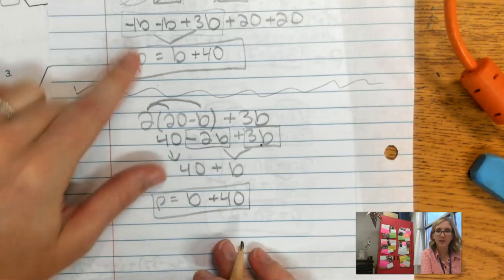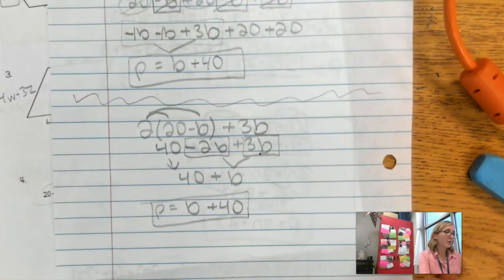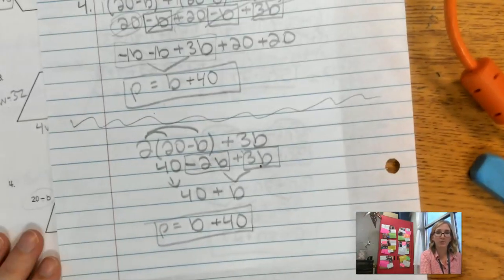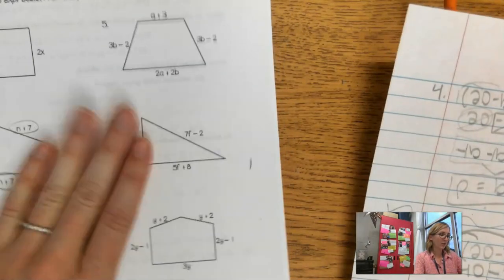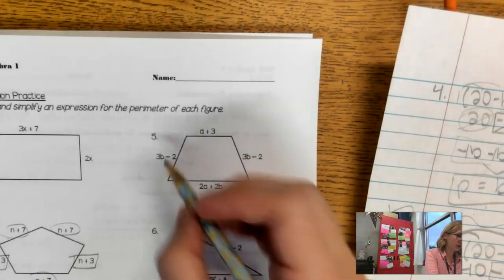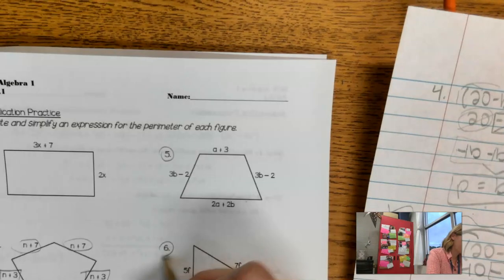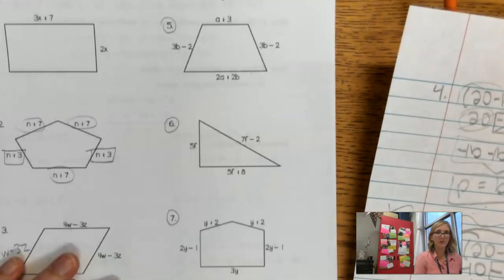All right, so we looked and we got the same answer either way, so it's pretty much up to you, whatever you prefer. All right, so before next class, I want you to try 5, 6, 7, and 8, and we'll review them in class.